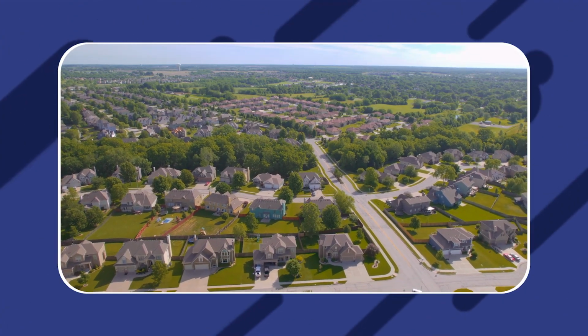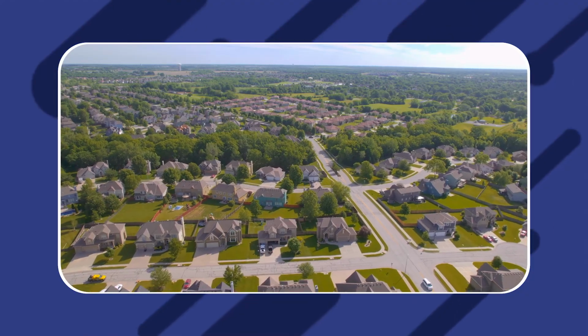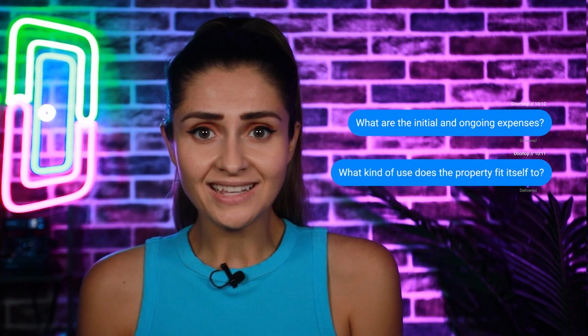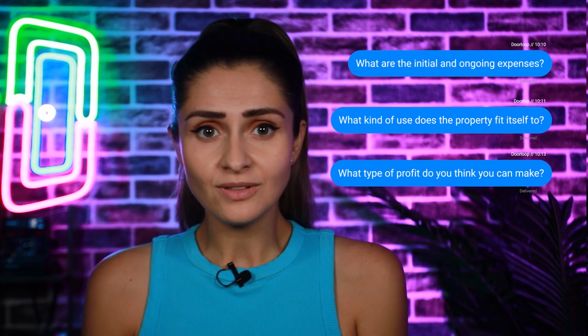What is cash-on-cash return? There are various aspects to consider while evaluating new investment properties. What are the initial and ongoing expenses? What kind of use does the property fit itself to? What type of profit do you think you can make?